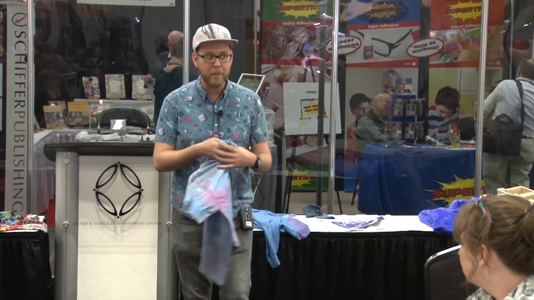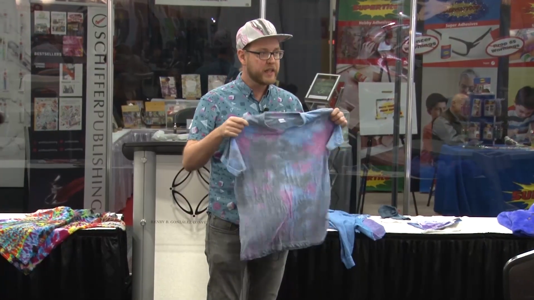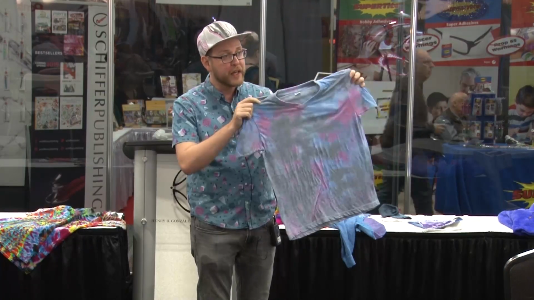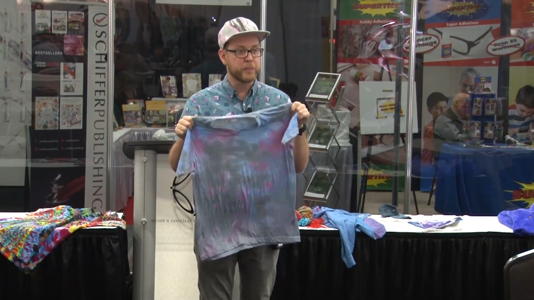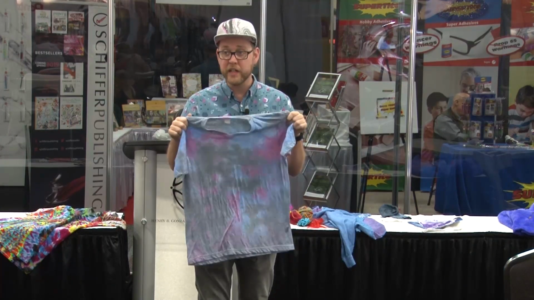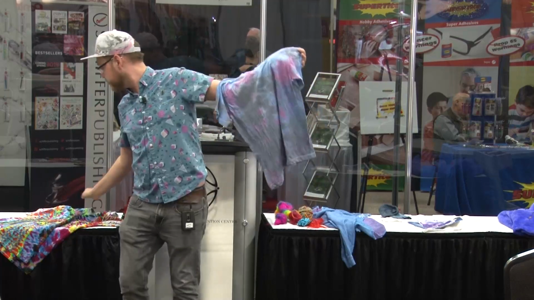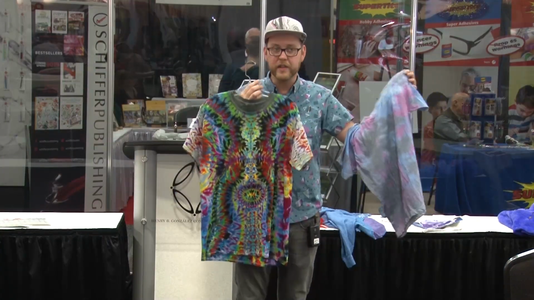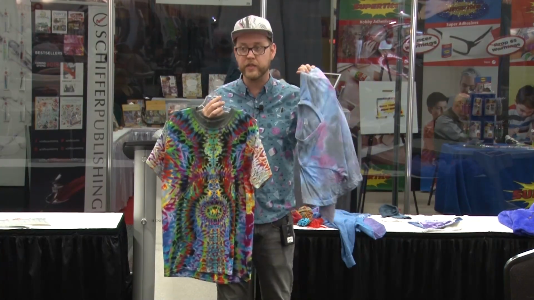People ask me a lot about whether you should dye a mixed blend with tie-dye. This is a great example of a black, blue, and red dyed 50-50 shirt. So this is a 50% polyester, 50% cotton. Compare this one to this one. It's quite a big difference. You only get half the threads to dye in this one. None of the polyester threads are going to dye.